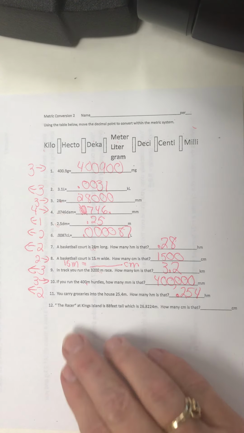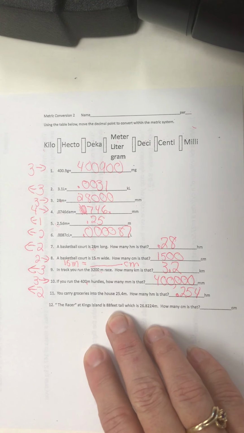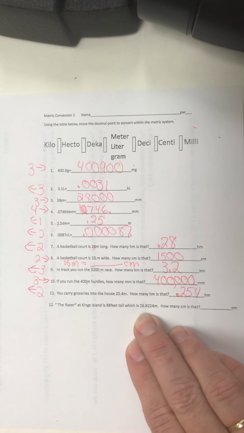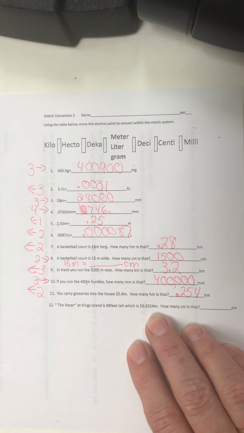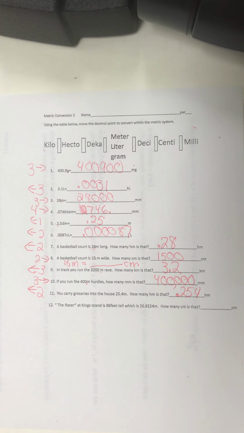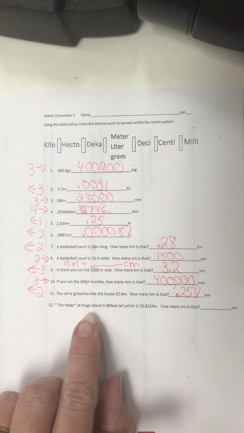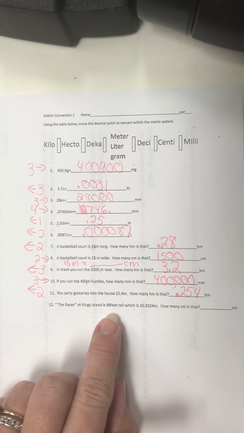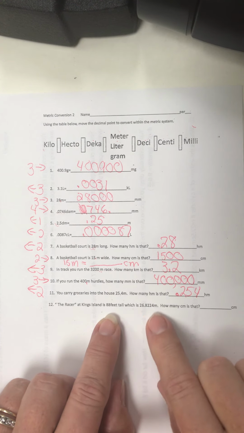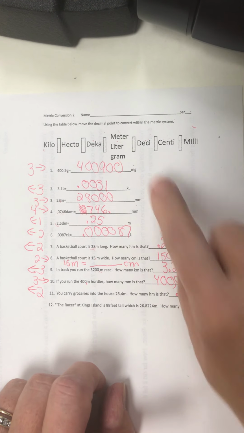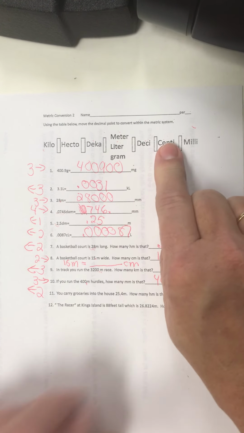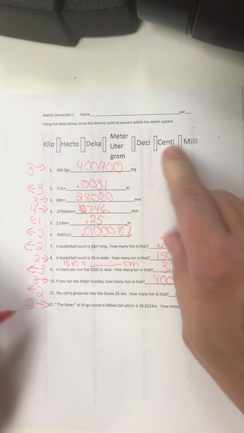And the last one, the racer at Kings Island is 88 feet tall, which is 26.8224 meters. How many centimeters is that? I had a lot of people that asked me what to do with the 88. Nothing. If you read the question, I already converted it for you. So I'm going from meters to centimeters, 1, 2, 2 in that direction.